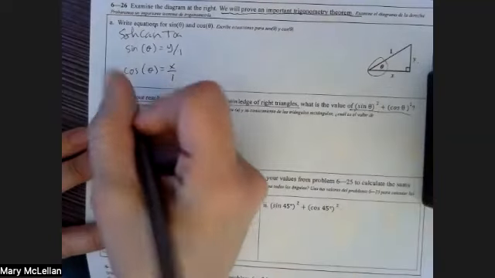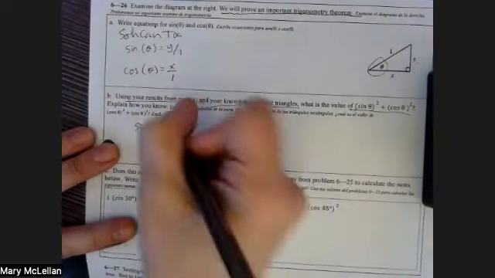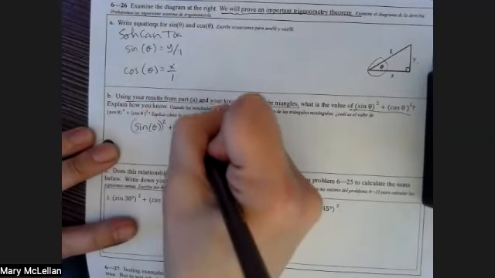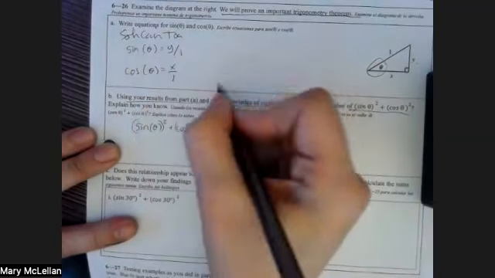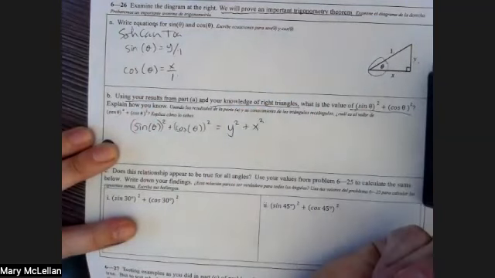So sine of theta squared plus cosine of theta squared, using substitution, equals y squared plus x squared.